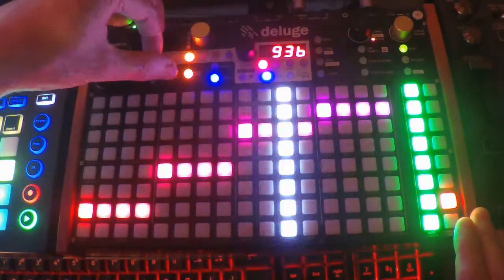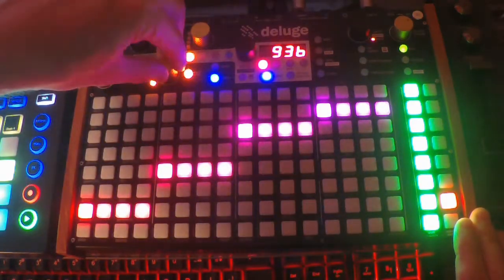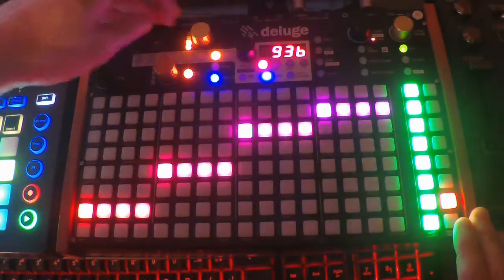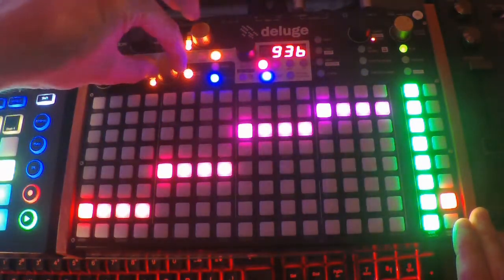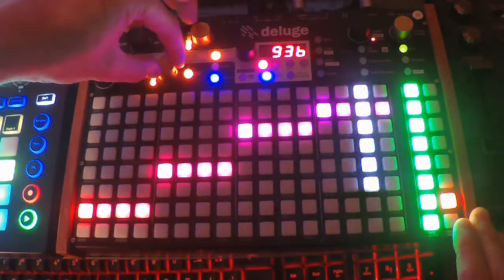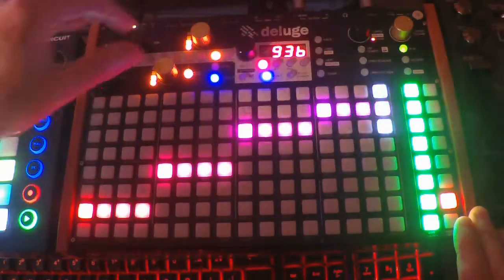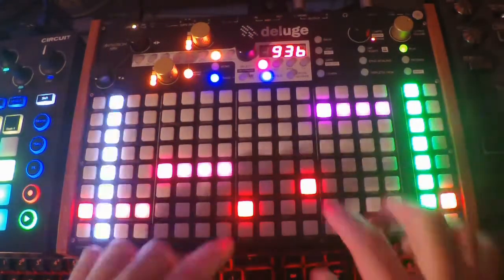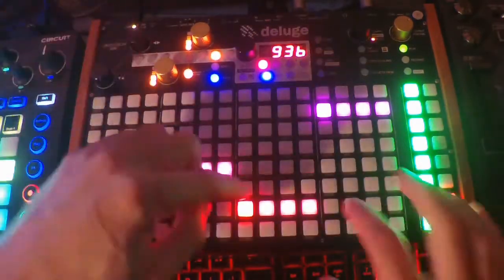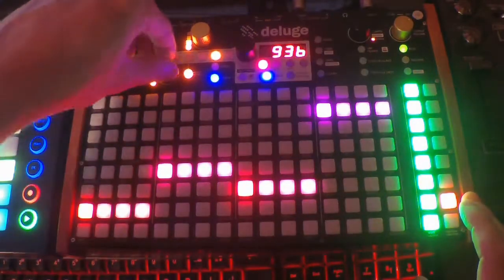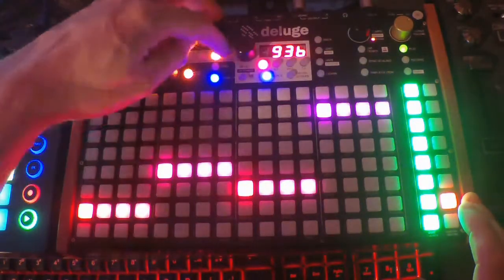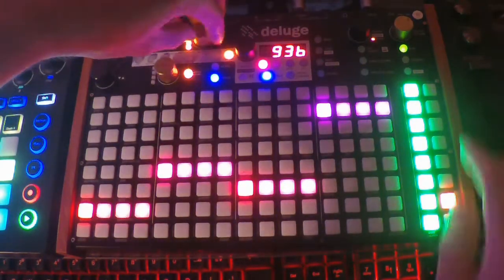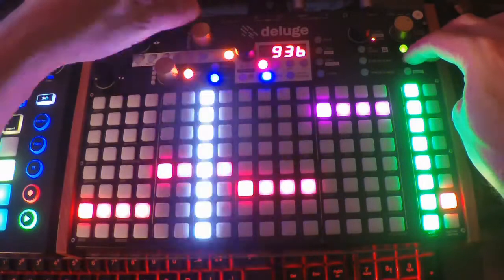Let's add some reverb. Maybe we can change the portamento on here. So now you can hear the notes are actually bending in and out. Let's actually automate that.